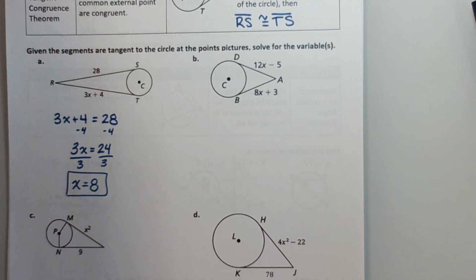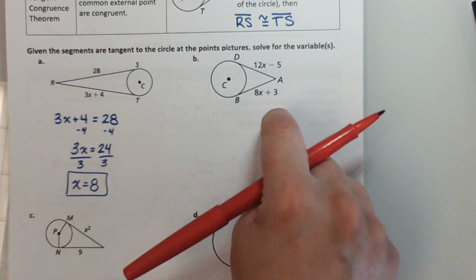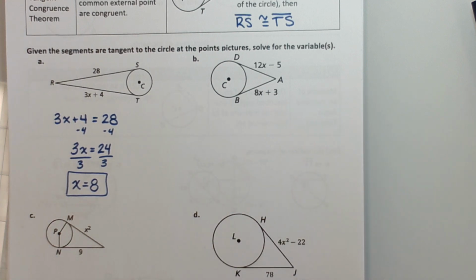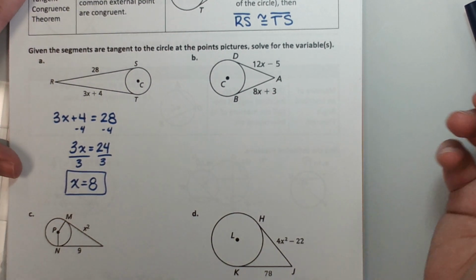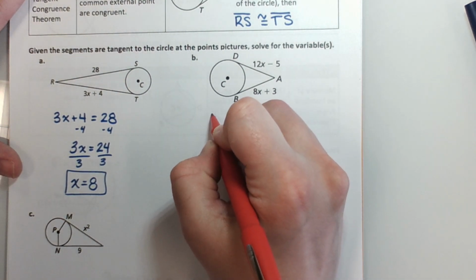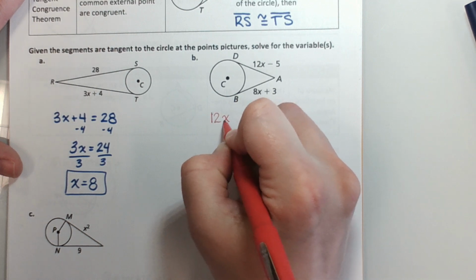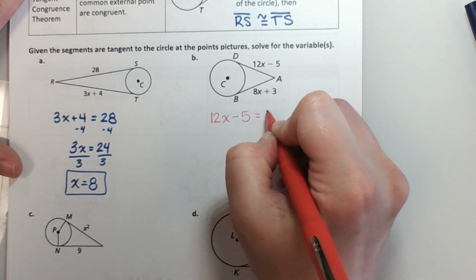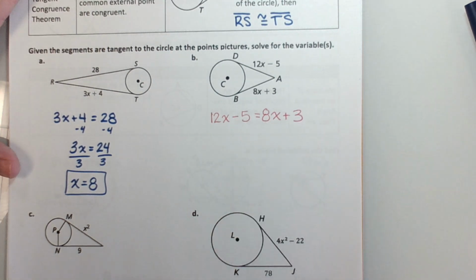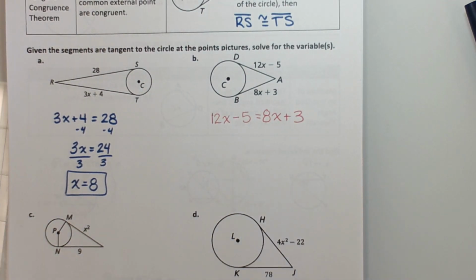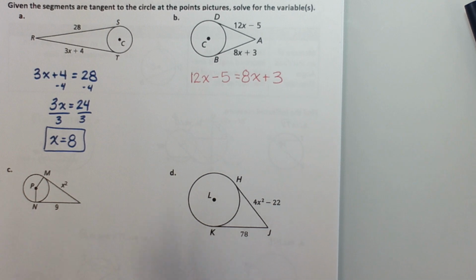Okay. Problem B. Jocelyn, what should I do on this problem? Save for the fact that it's 12, not 2. Yes. At least that's what I heard. She said 12. I heard 2. I meant 12. Either way, you know what you're talking about. That's the key thing. You set them equal.